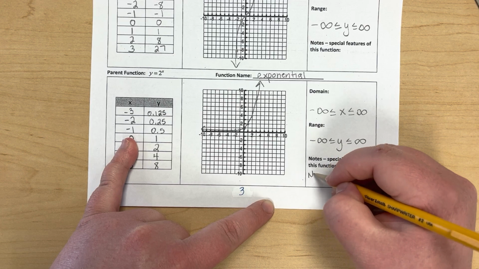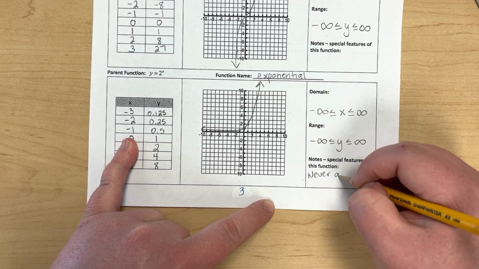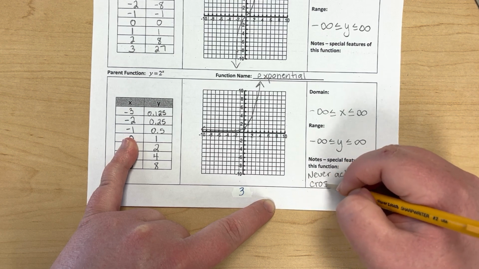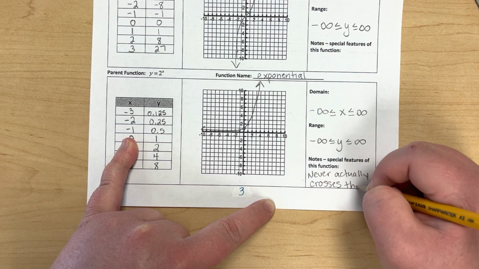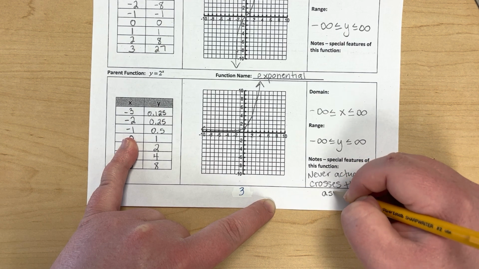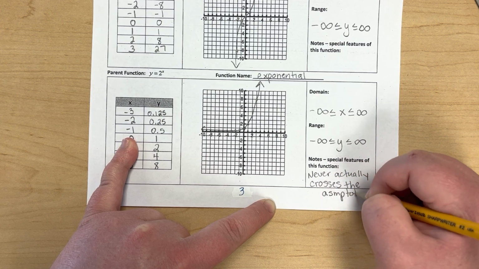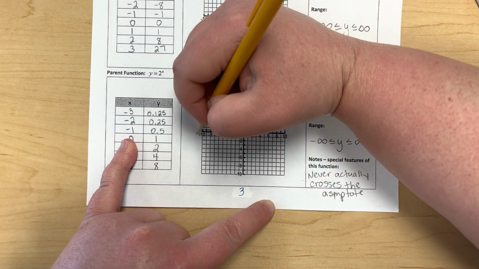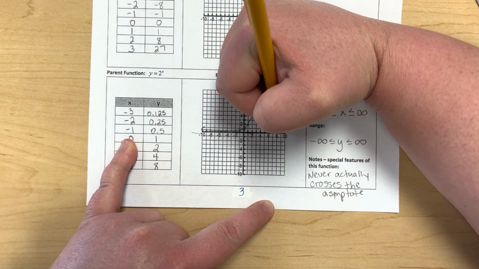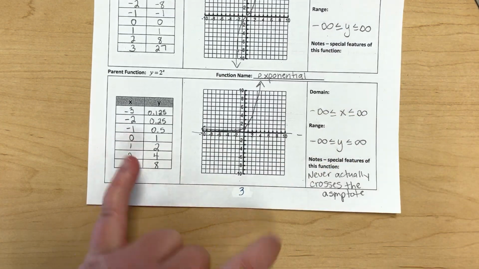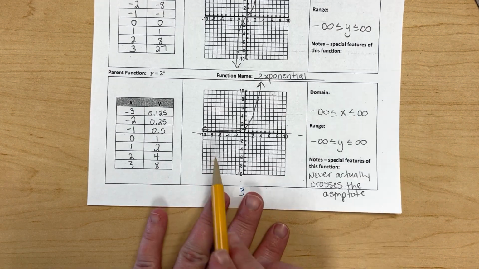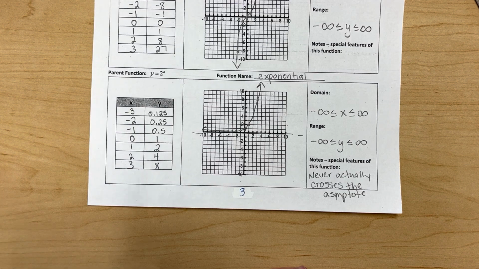Okay, it never actually crosses. We call that an asymptote. In this case, that asymptote is the x-axis. It is possible for it to be below the x-axis, and then you would touch and cross the x-axis, but for the purpose of this class, we're just going to focus on the asymptote being at or near the axis.